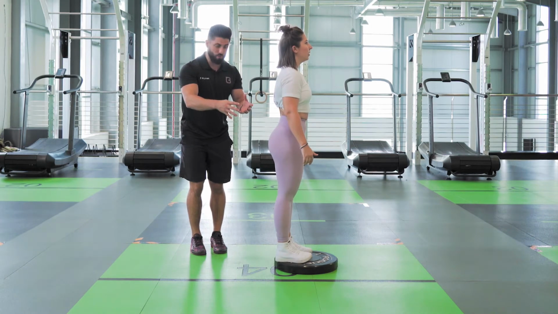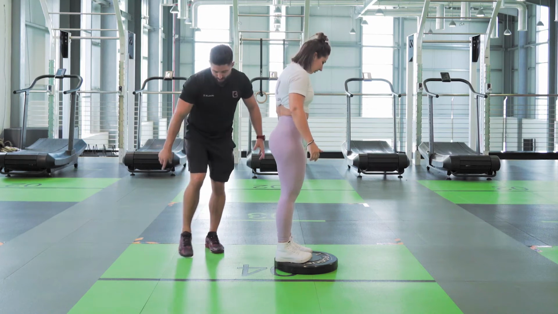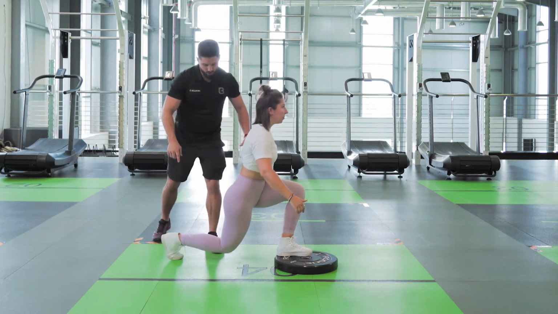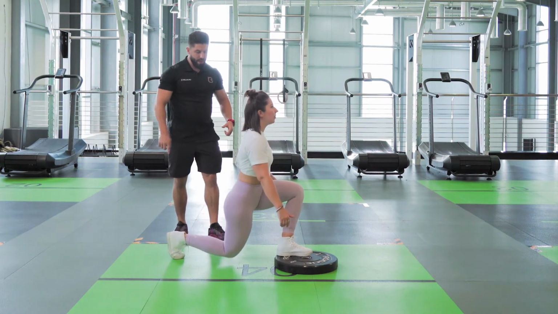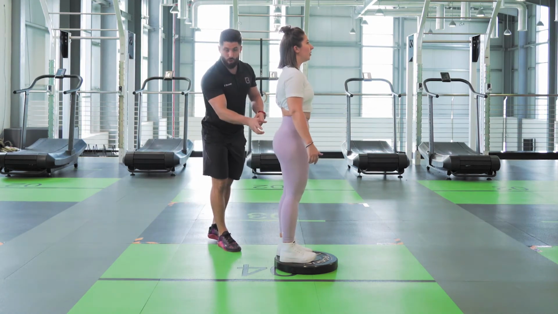Now, if we wanted to bring in a bit more glute medius bias, I could get Mal to do that same thing that we did with the curtsy lunge, where she's going to step back slightly across the body so that her foot almost finishes behind or just slightly past the heel. And so now she loads up that glute medius a lot more with that drop lunge.